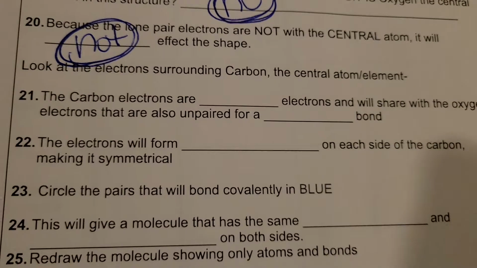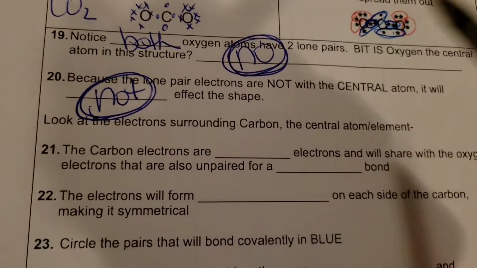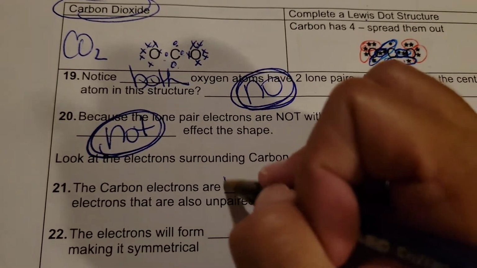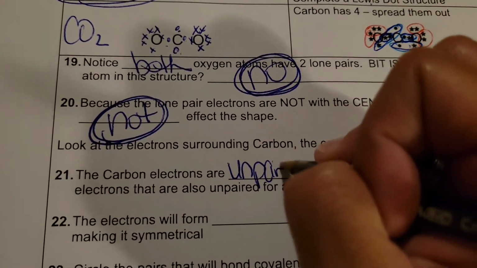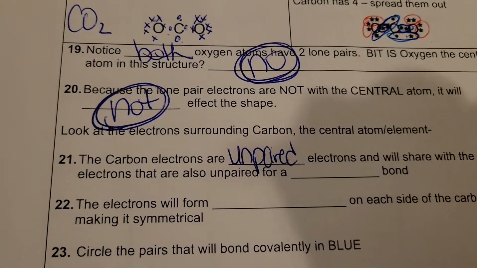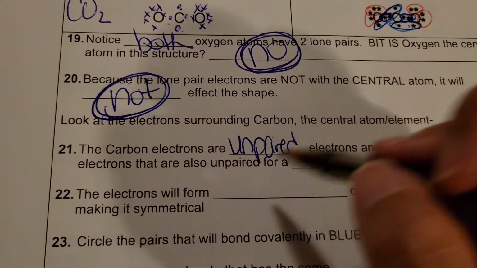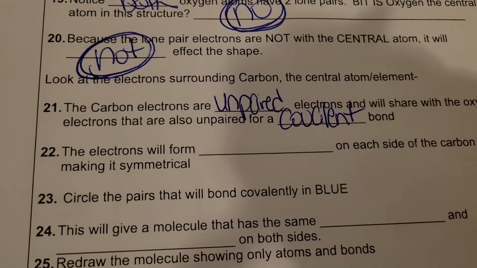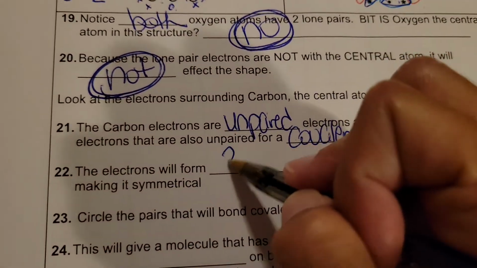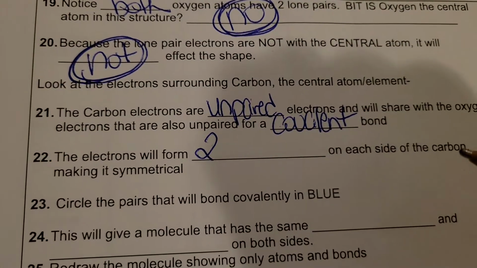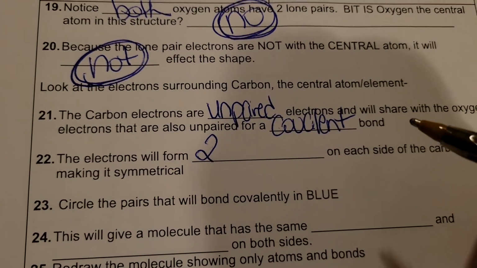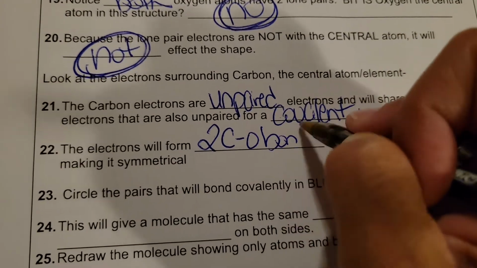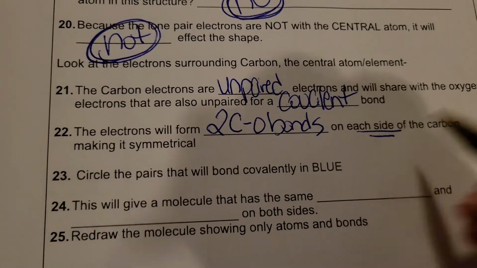So the carbon electrons, to start off with, are unshared or unpaired. They're going to share with the oxygen electrons that are also unpaired, and they're going to form a covalent bond. We end up with 2 carbon-oxygen bonds on each side.